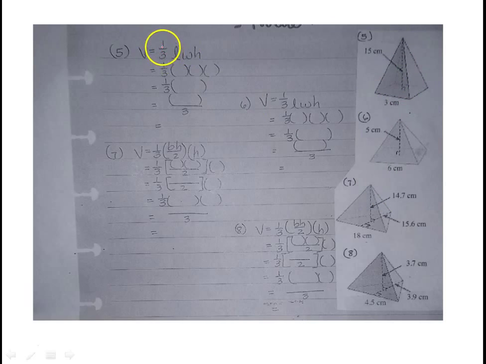So with this one, you're going to multiply 1/3 times length times width times height. I always just multiply length times width times height and divide it by 3. That's the same thing. So let's find the length. Since it's a square, we know both lengths are going to be 3 centimeters. So the length is 3, the width is 3. Let's plug that in. 3, 3. And the height is 15. That's the height.